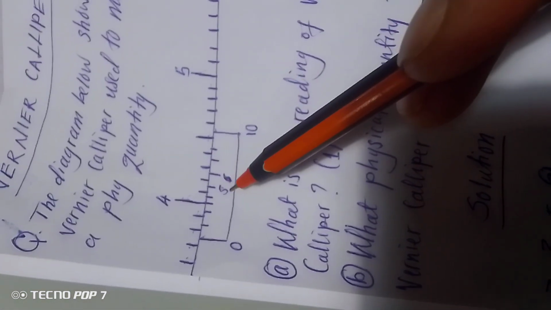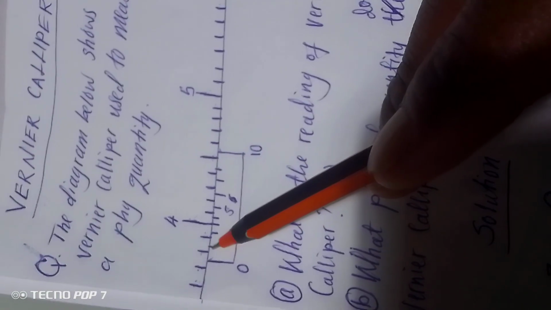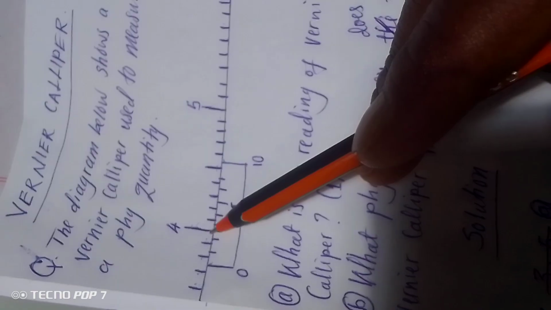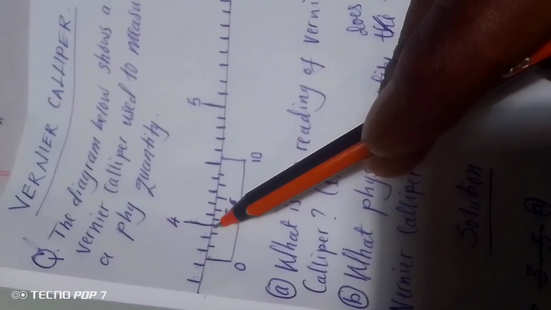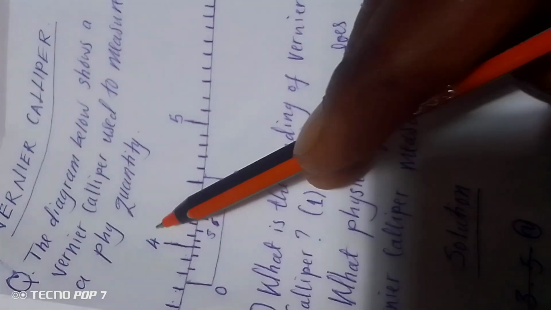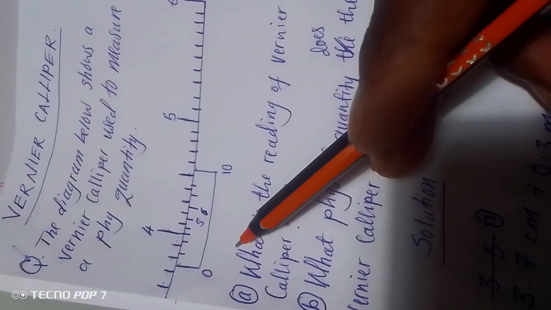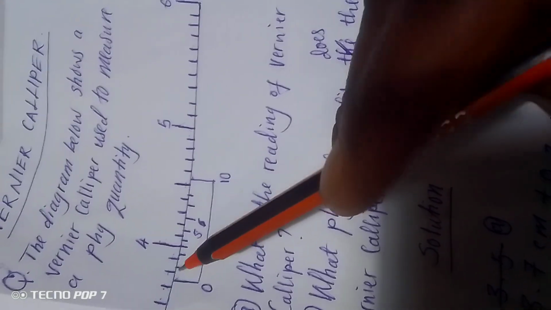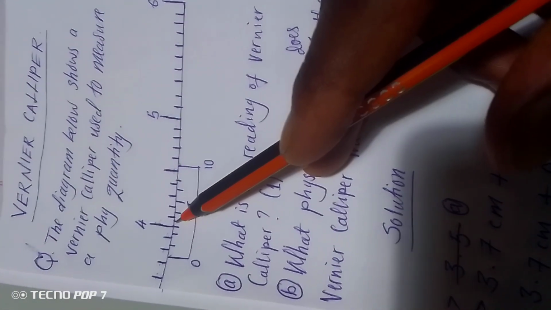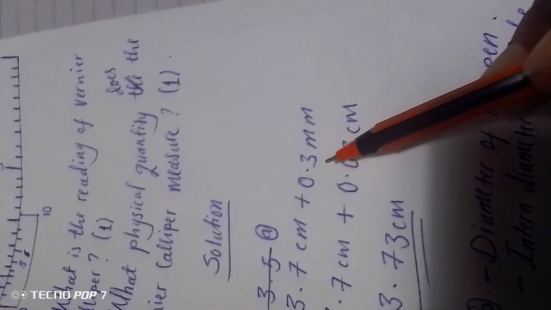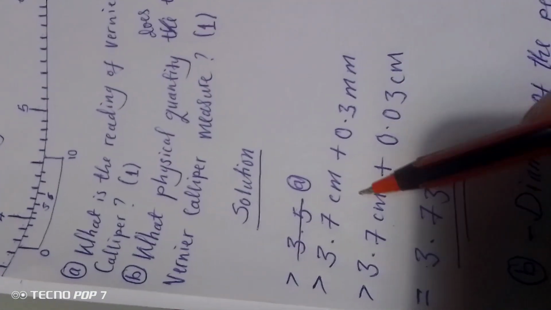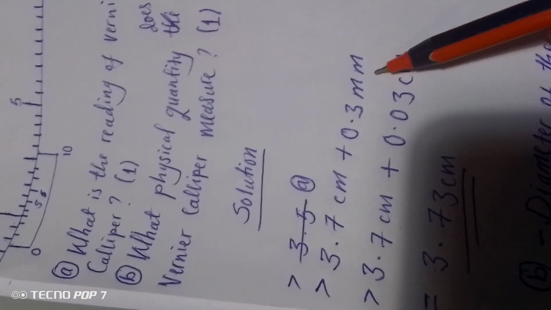Let's go to the vernier scale. 0, 0.1, 0.2, 0.3, where the top part and the bottom part meet. There we stop counting. So we say 0, 0.1, 0.2, 0.3. So we record 0.3 millimeters.